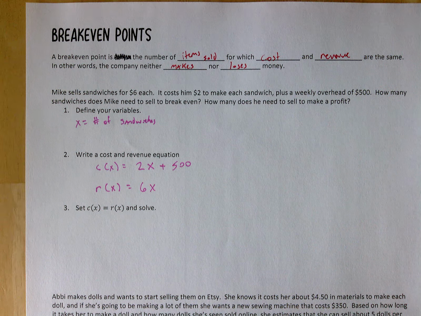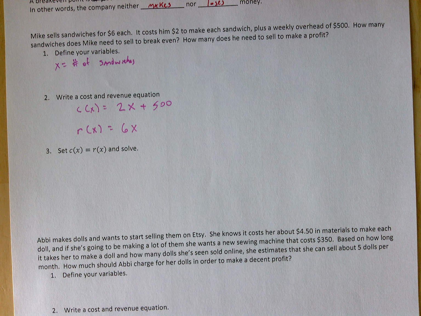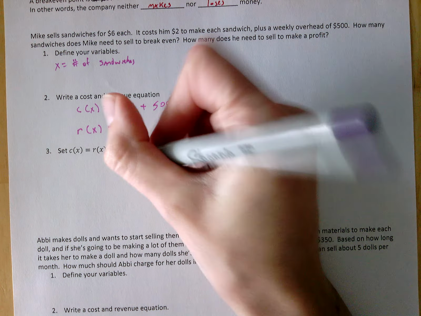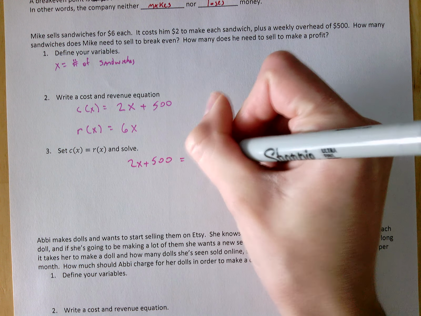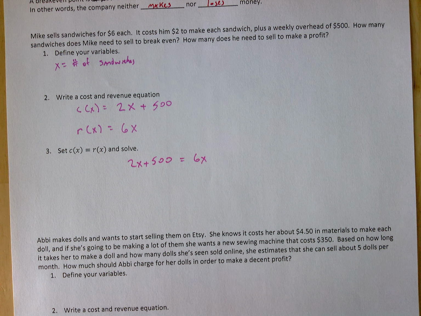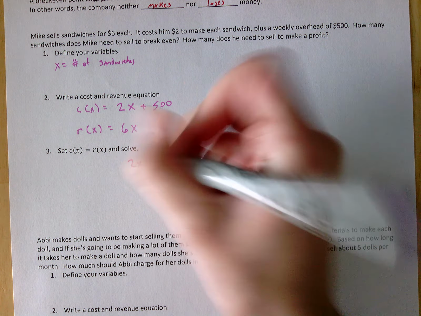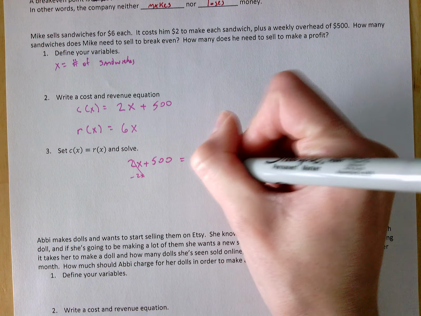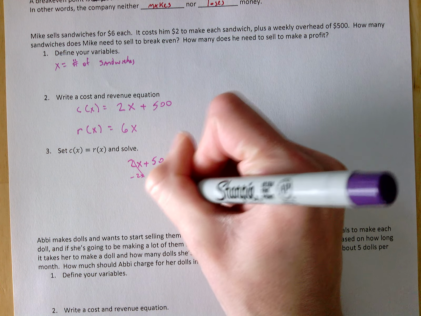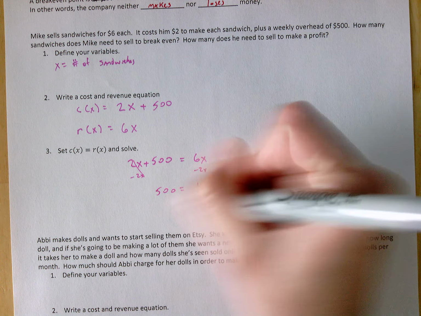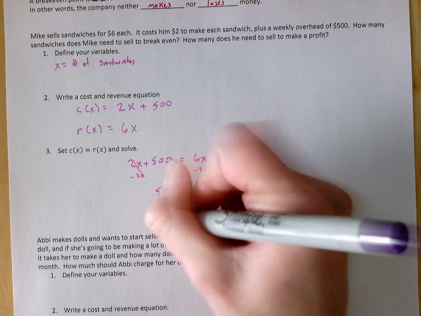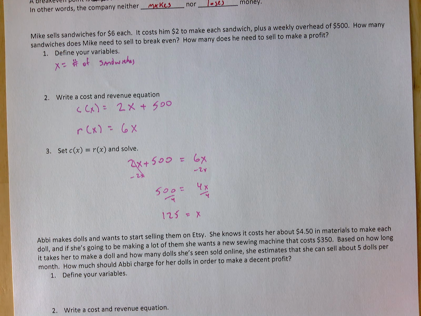All right, and what we're looking for in this particular situation is when those two things are equal. When does the cost equal the revenue? So I'm just going to set these two equations, cost equal to revenue, and we'll solve it and figure out when that happens. This should be a pretty easy solve. I'm going to subtract 2x from both sides. So 500 equals 4x. Divide both sides by 4, and x is 125.